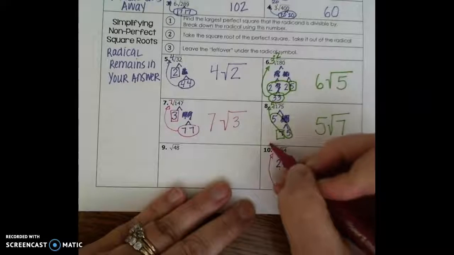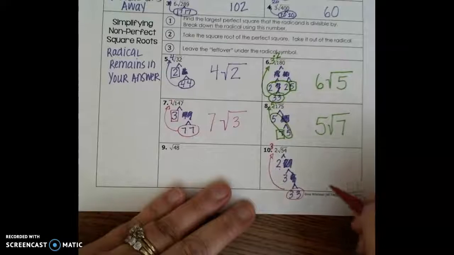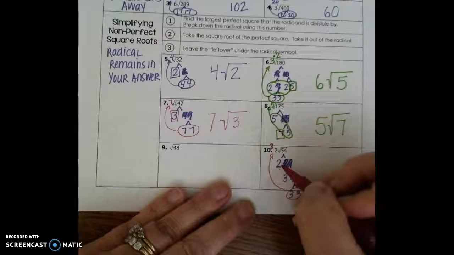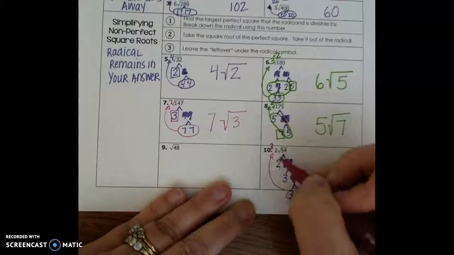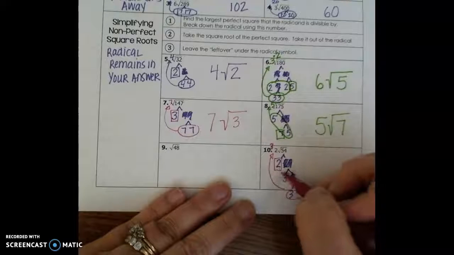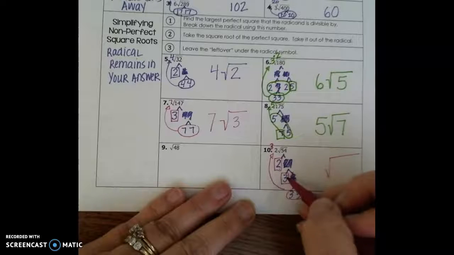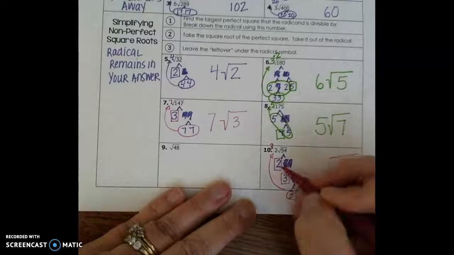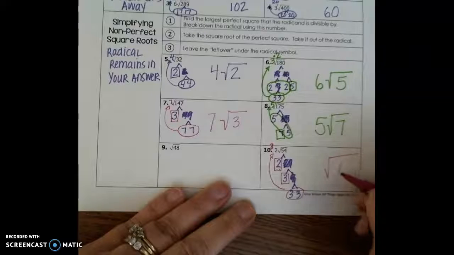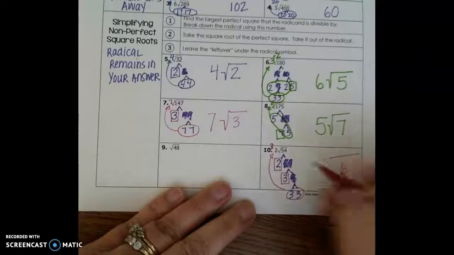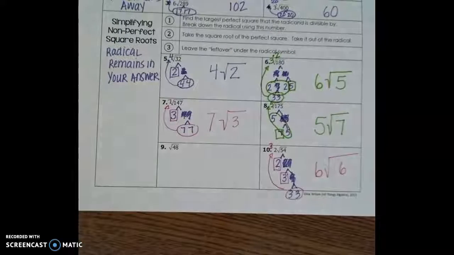It's going to multiply to what's already there eventually. I have another 3 and I have another 2. Neither one of those have pairs, so they're going to have to go under the radical. If you have more than one number going back in, you just remultiply them back together. So that's 2 times 3, so we're going to have a 6 under the radical. And out front we have 3 times 2, which is also a 6.